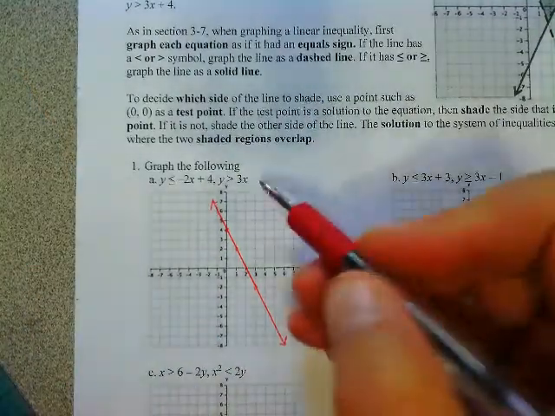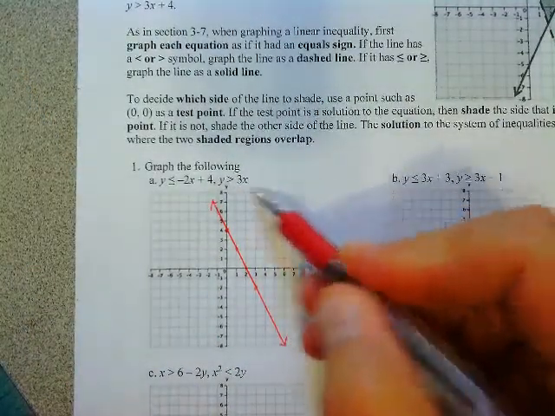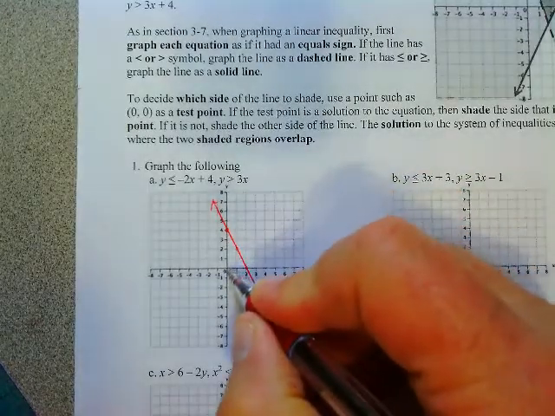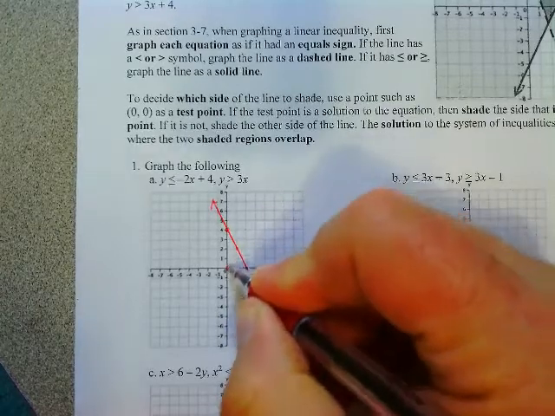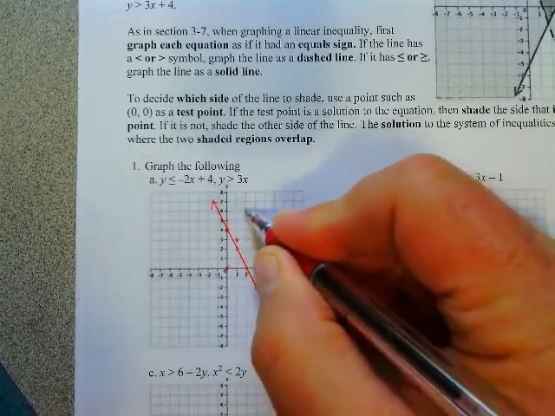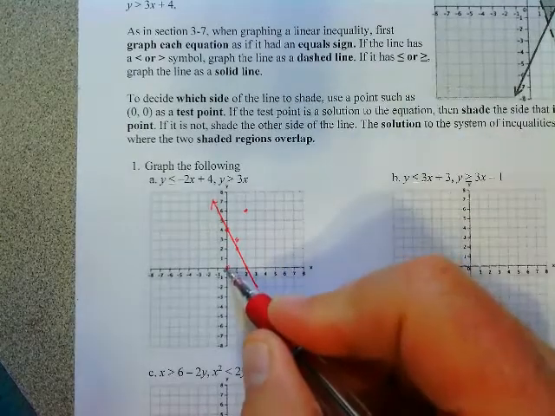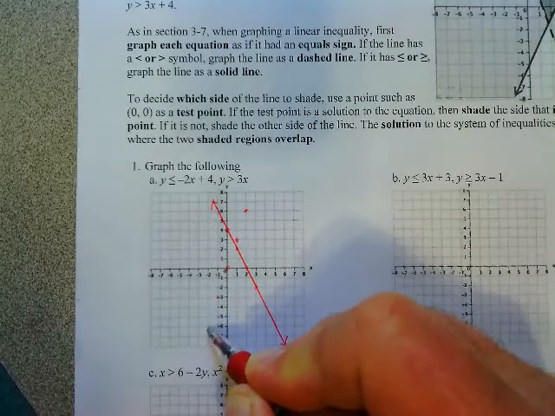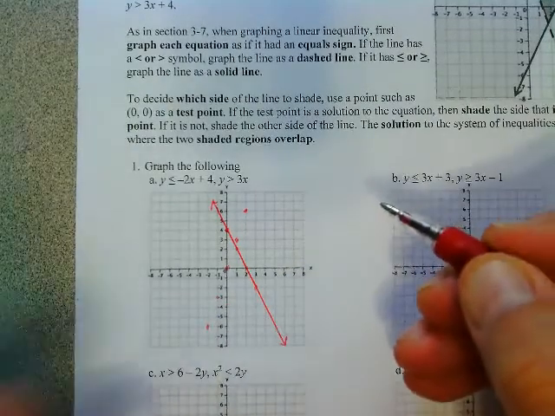Now, the second one, as I said, there's no plus b part. It'll go through the origin. Its slope is 3. So up 3 and over 1, up 3 and over 1. You can also go down 3 and back 1, down 3 and back 1, so that you have plenty of points.